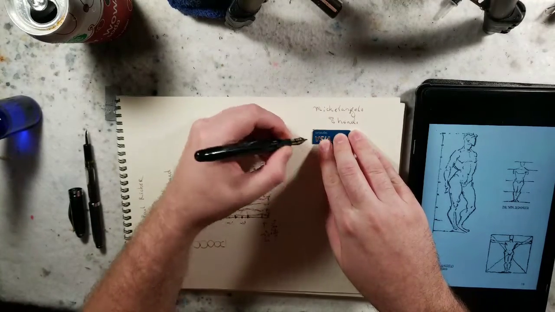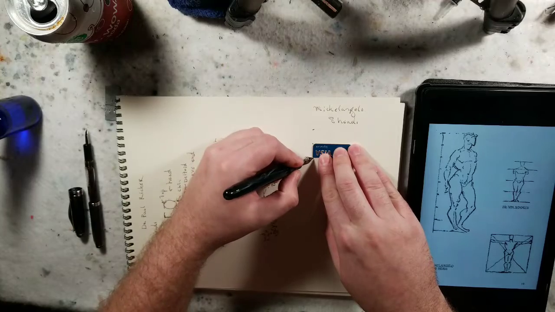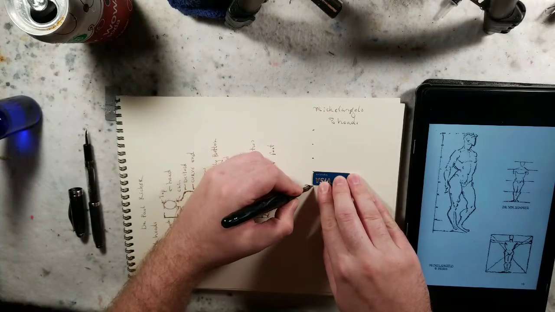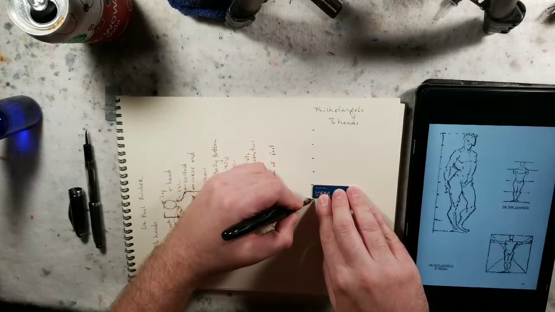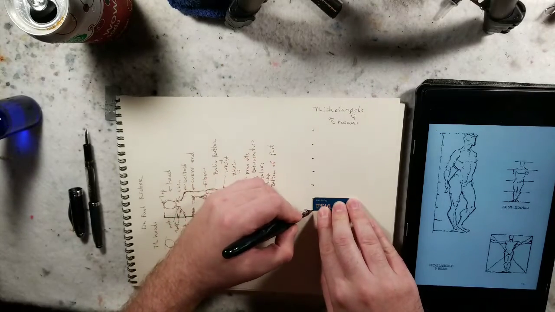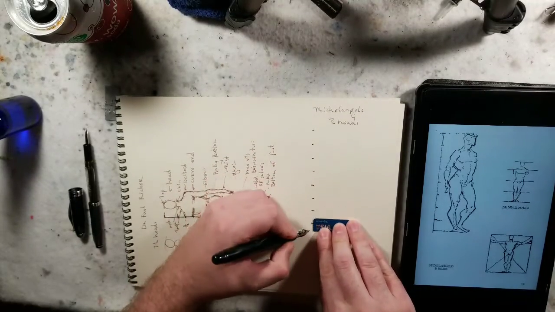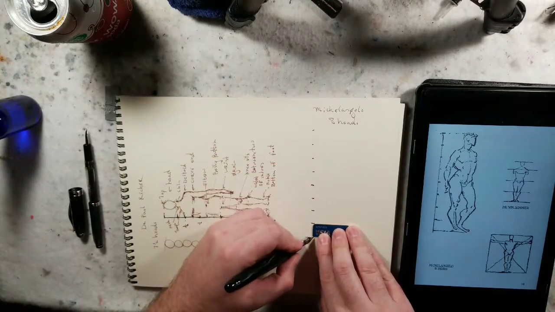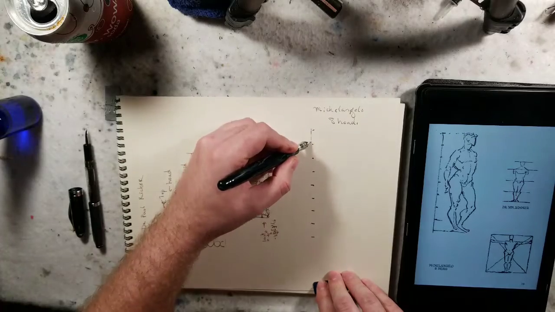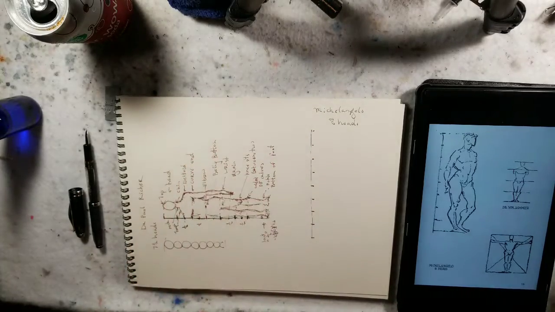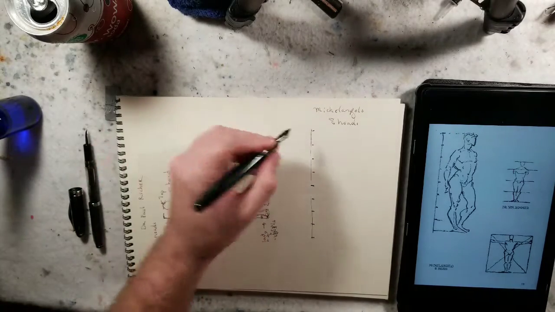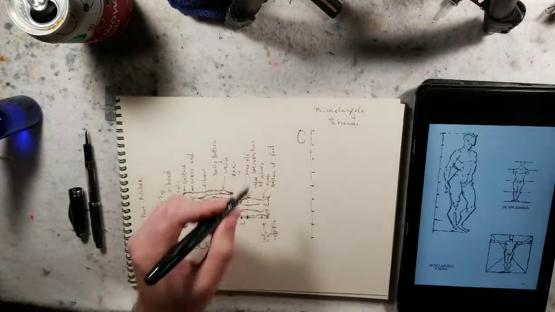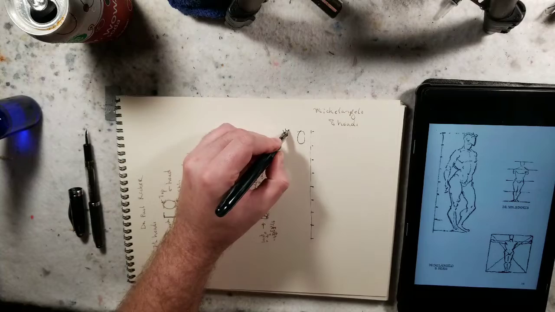I'll do 8. 1, 2, 3, 4, 5, 6, 7, 8. Okay, cool. All right, so one of these is a head length, though, so I'll just draw that on the side just so you see what that means. So it's a head length. 1 head.